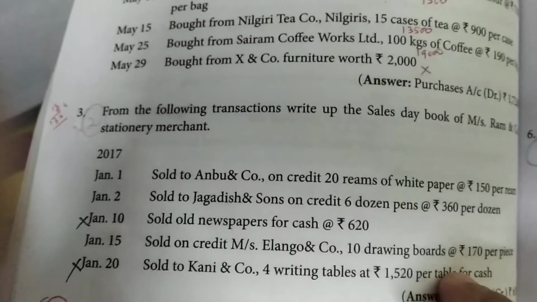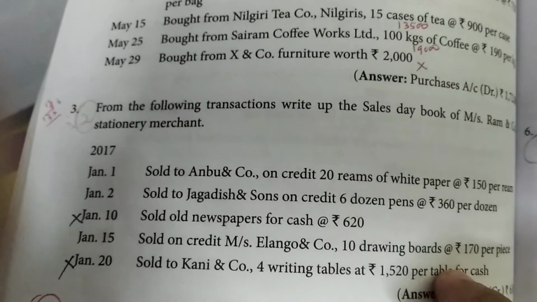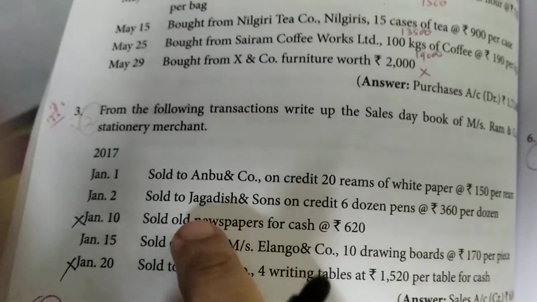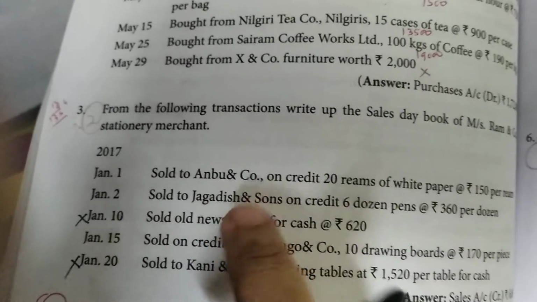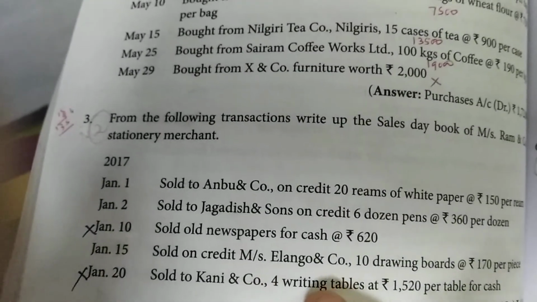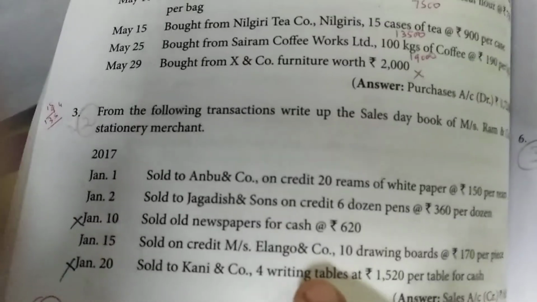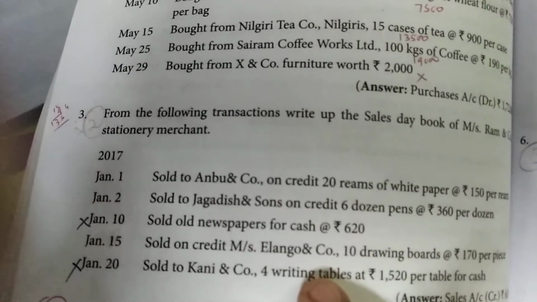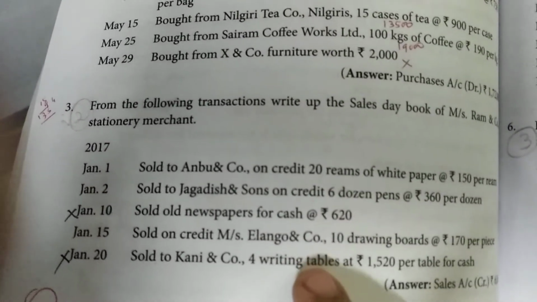It will not appear. It is not only a cash transaction. Even then, selling of scrap, old newspaper is not a stationery. Similarly, writing table is a furniture. It is not a stationery. Able to understand? So, shall we move on to the solution now?